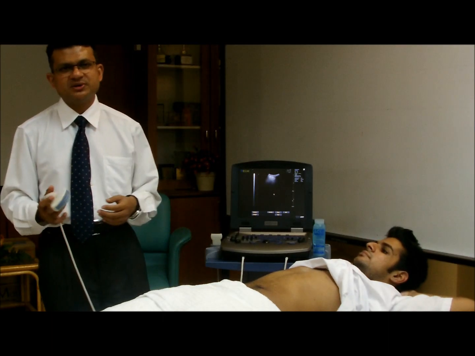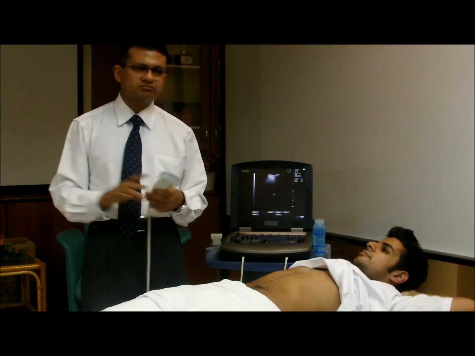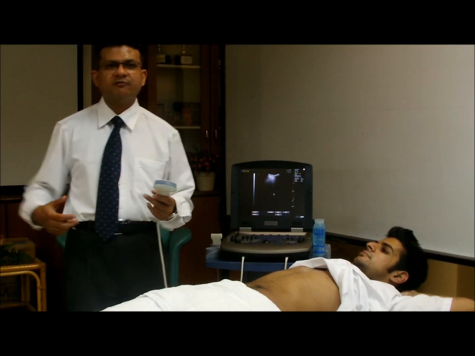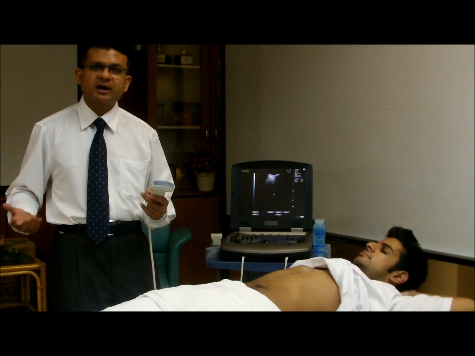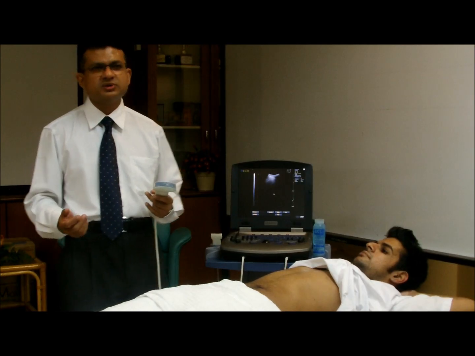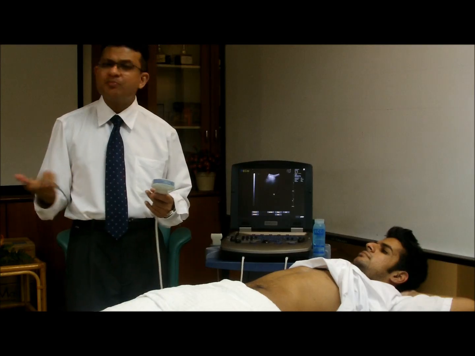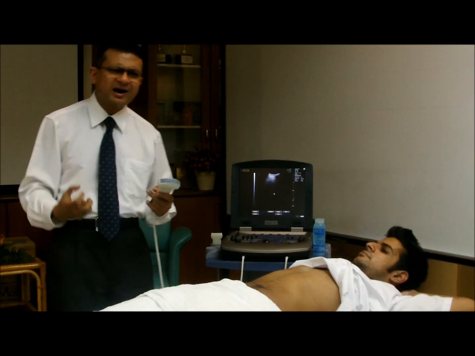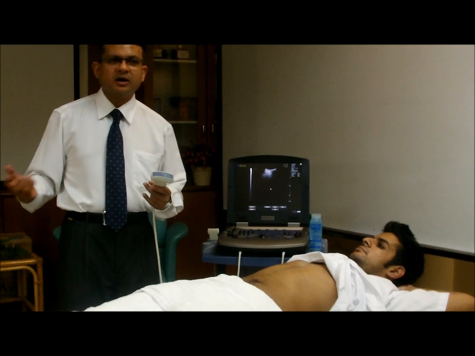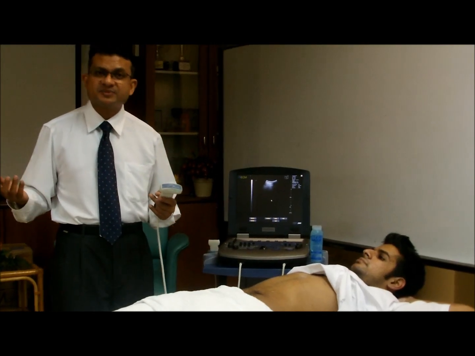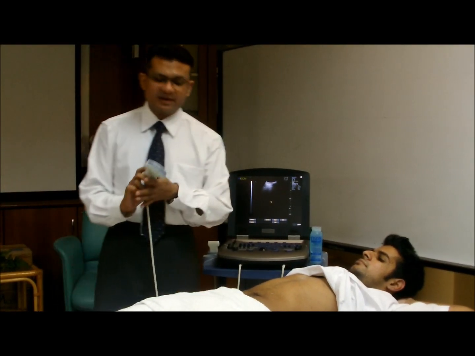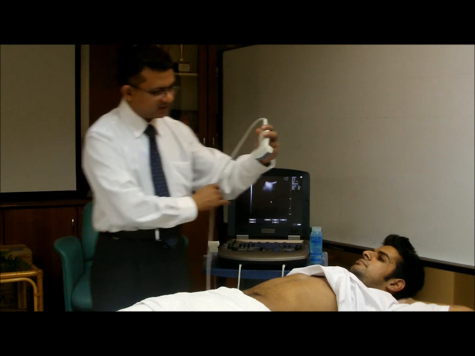You have patients who come in complaining of pain over the right hypochondrial area, or patients who have jaundice, or some patients in whom you're trying hard to look for a source of fever. One of the sources of fever is hepatic abscess. To look at the liver is pretty simple.